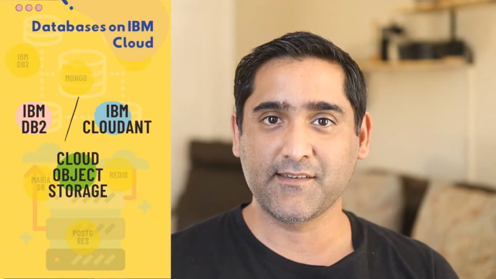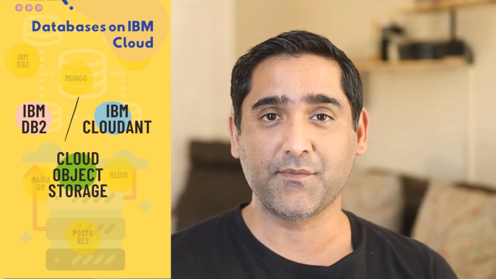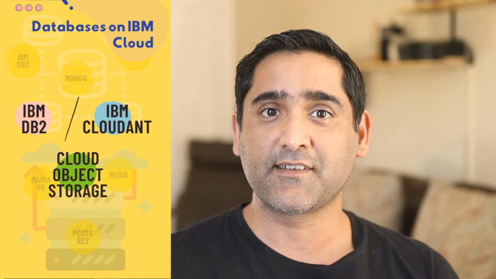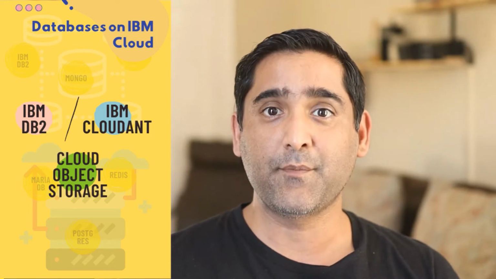You will most likely also need a place to store your data. We have multiple persistent services on IBM Cloud. You can use IBM DB2 to store relational data, where data is structured in a tabular format with rows and columns. Alternatively, you can use Cloudant as a NoSQL database. Cloudant is based on the very popular open source solution called Apache CouchDB. Your data is stored as JSON documents.